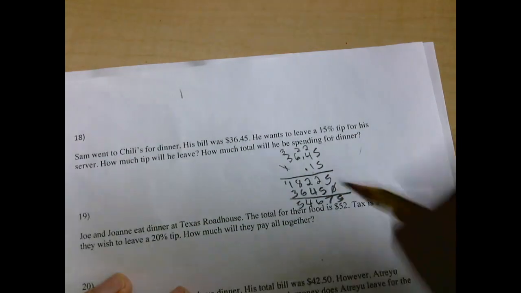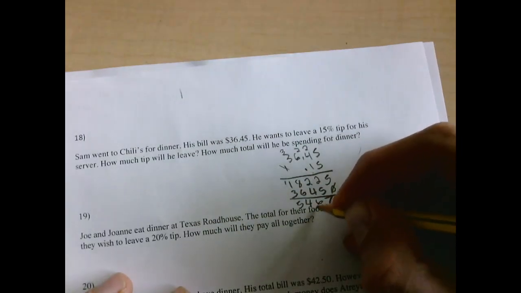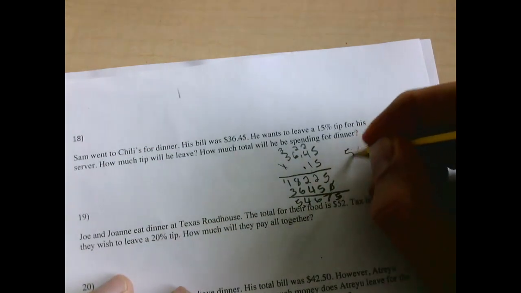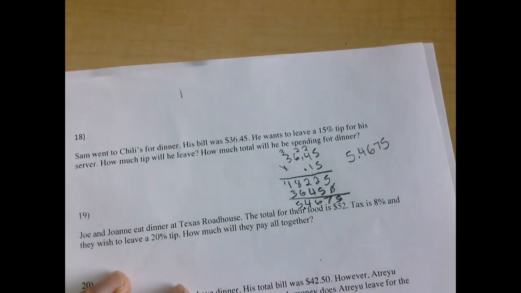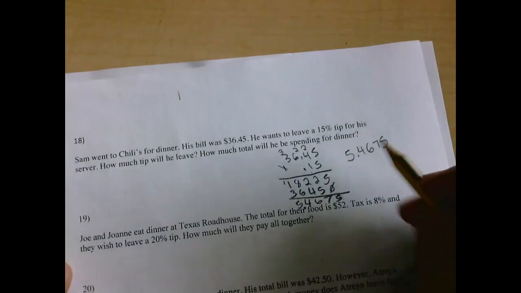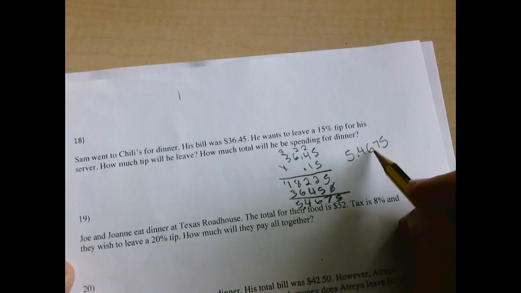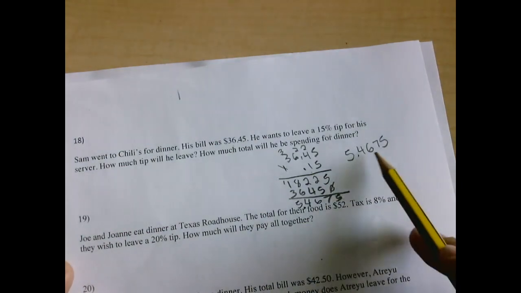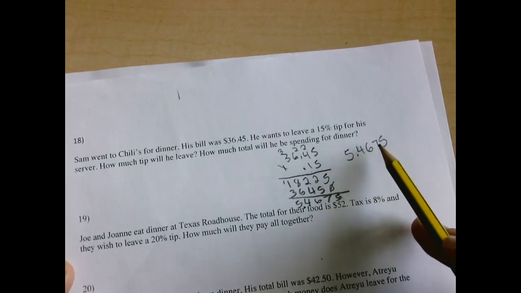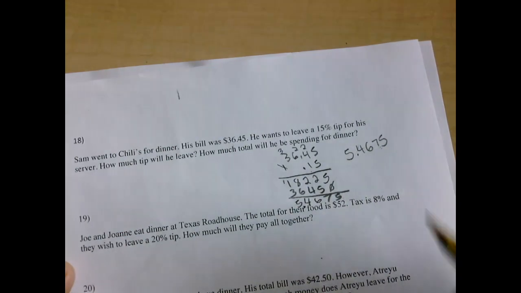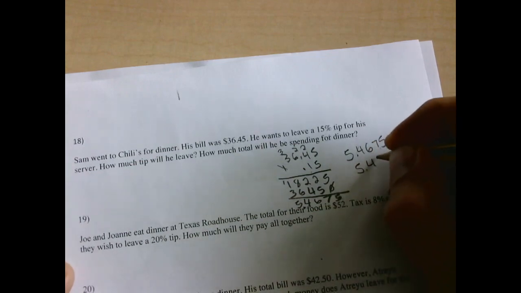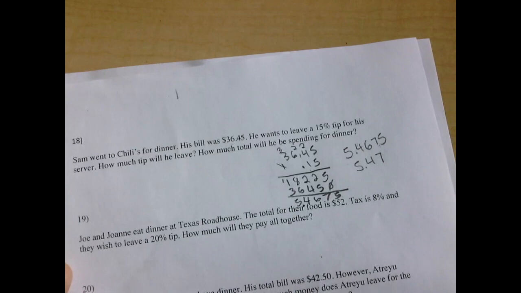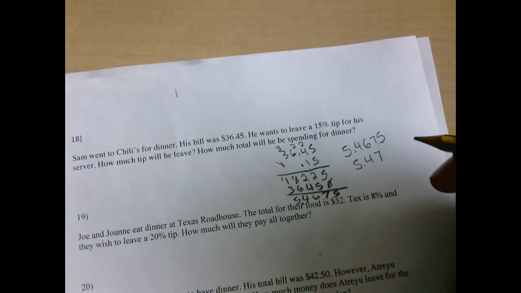Now I have to move my decimal 4 spots from the right, and I end up with 5.4675. Because we're talking about money, we want to round to the nearest hundredth place. To round, I look at the 7, so I look next door. If it's 5 or more, I have to add 1 more. So I have $5.47 for my tip.